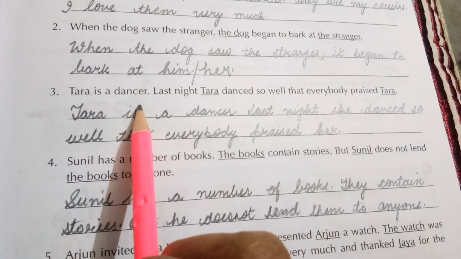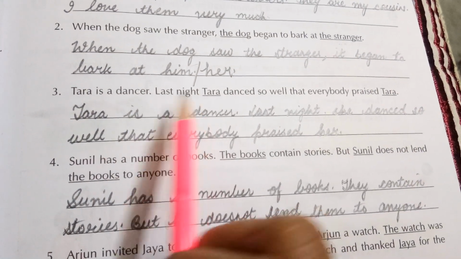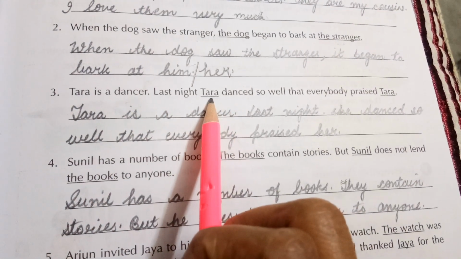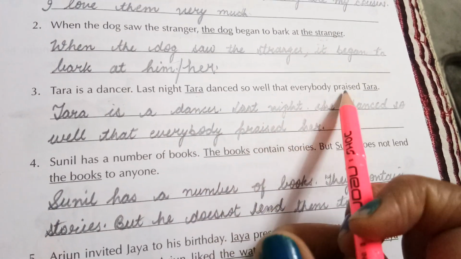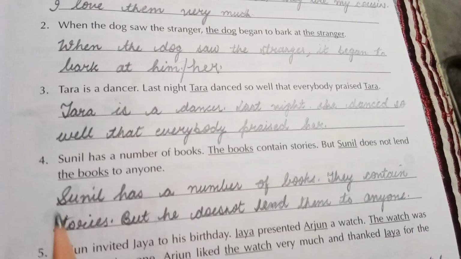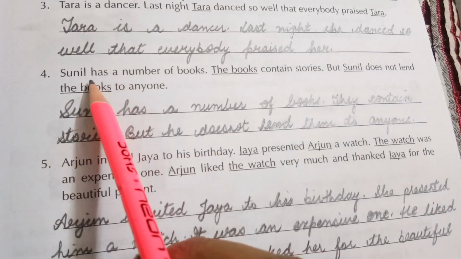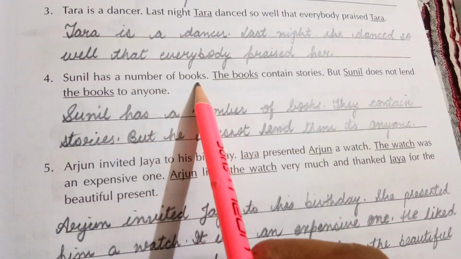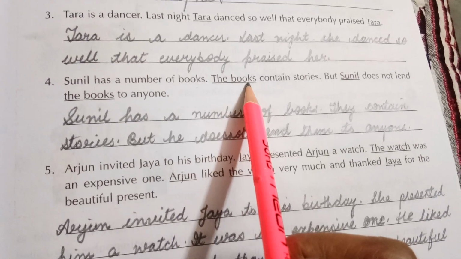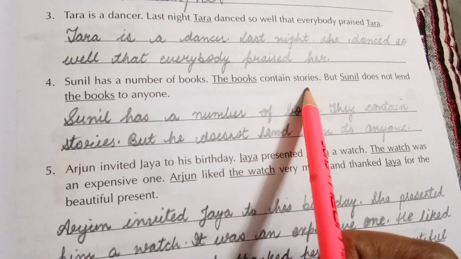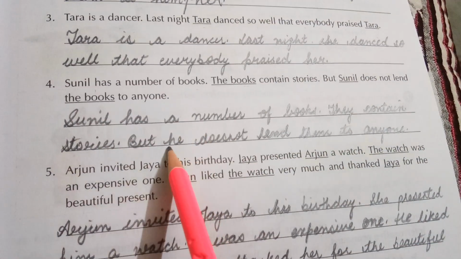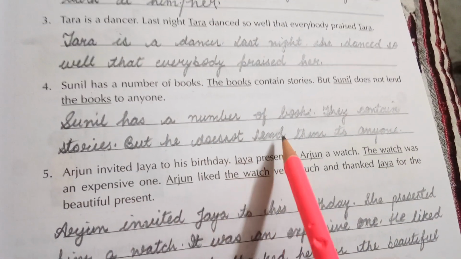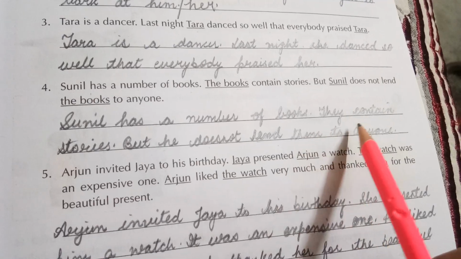Tara is a dancer. Last night, Tara is a girl, she danced so well that everybody praised her. Sunil has a number of books. The books are plural. They contain stories, but Sunil is a boy. He doesn't lend them to anyone.